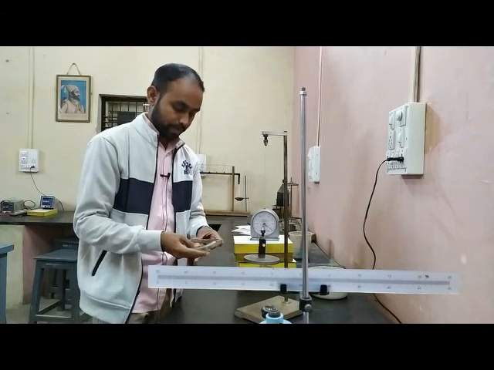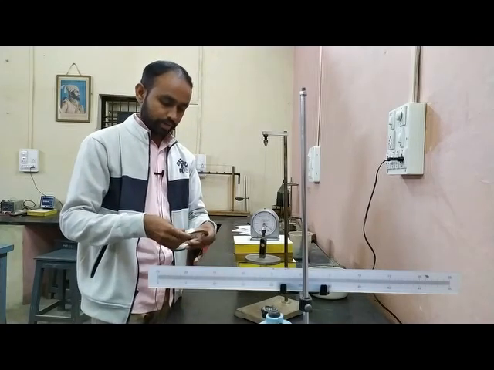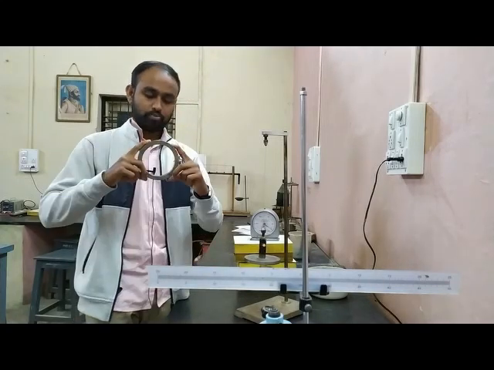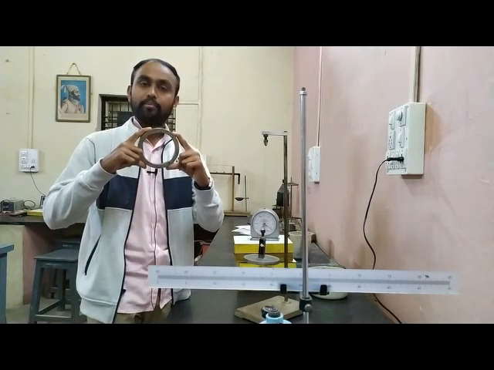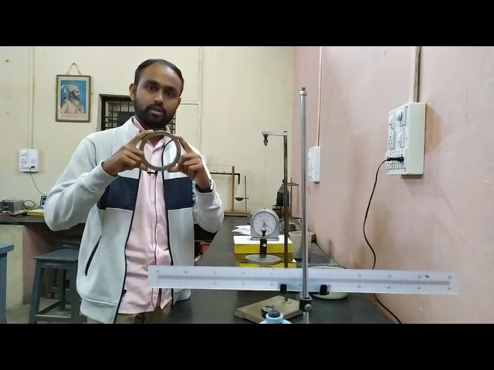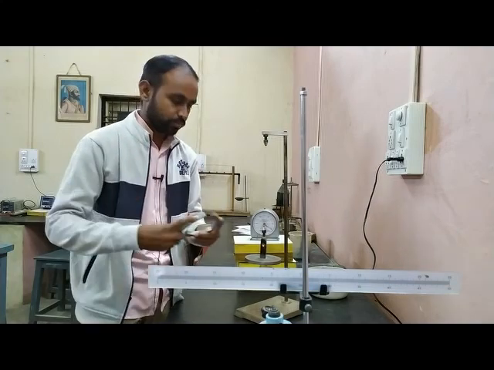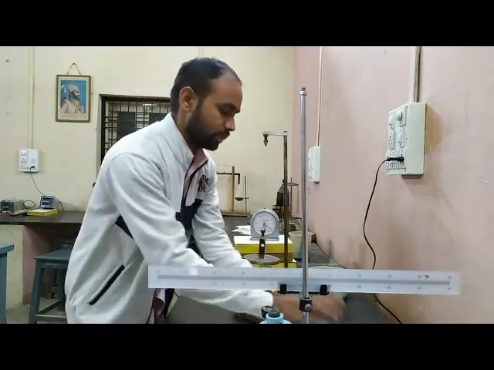Again we have to find the radius of the ring also. So how to find the radius of the ring? This is the ring. To find its radius, first of all take a string and measure its circumference, and from that circumference you can find the radius of the ring. Once it is done, keep it aside.